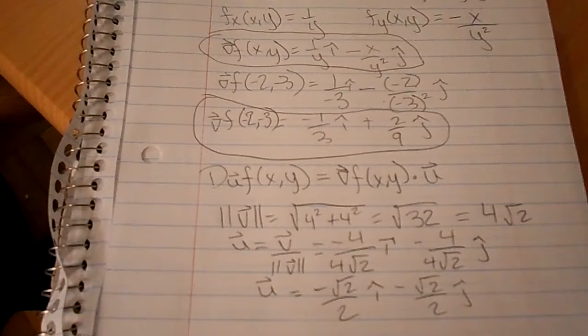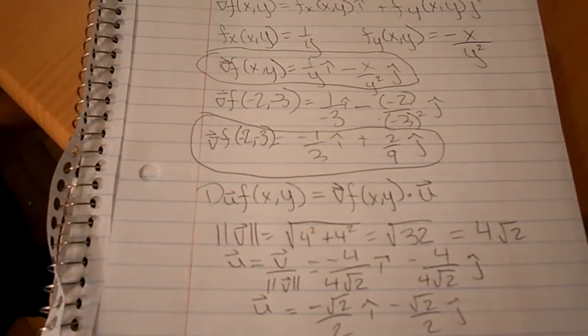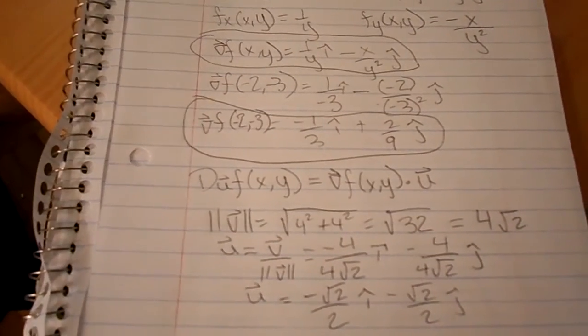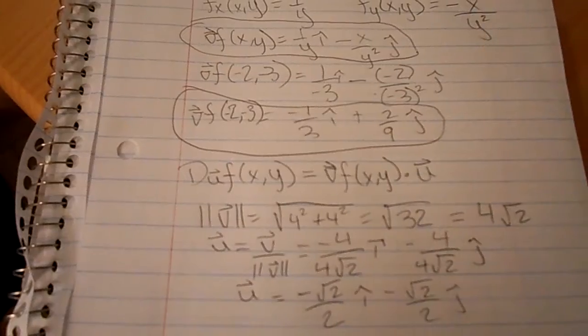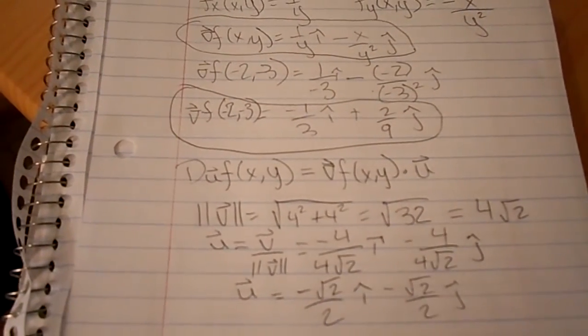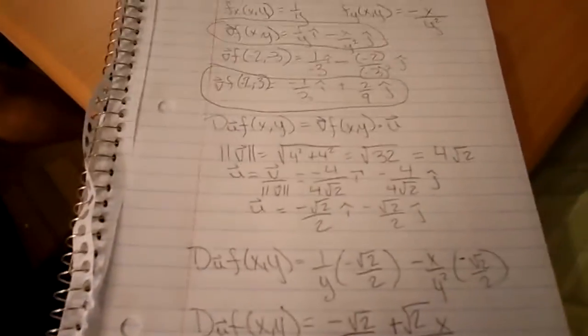So our unit vector is equal to -√2 over 2 i minus √2 over 2 j. How I found that was simple: the 4's cancel each other out, and then I rationalized the root 2 from the bottom, bringing it to the top. That was just our first step. Now we need to take the dot product of those two.